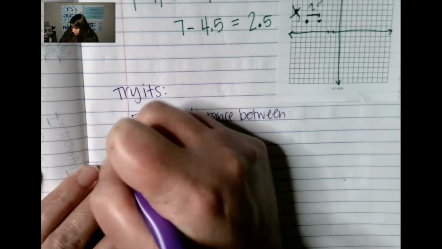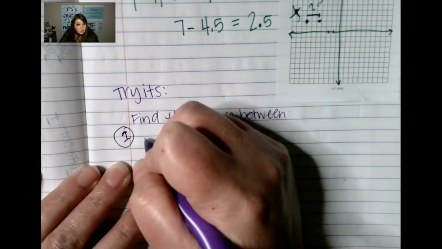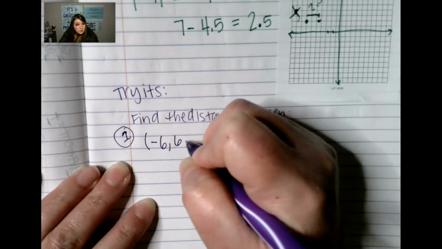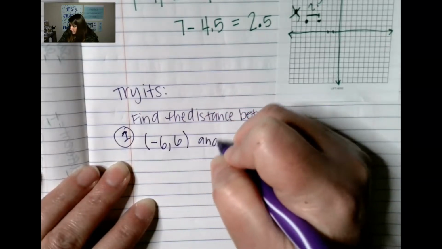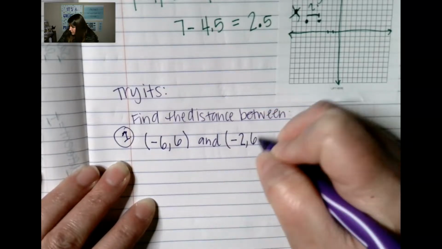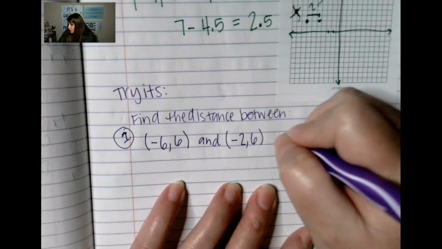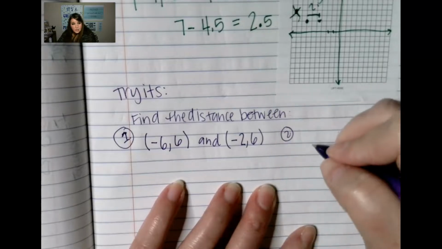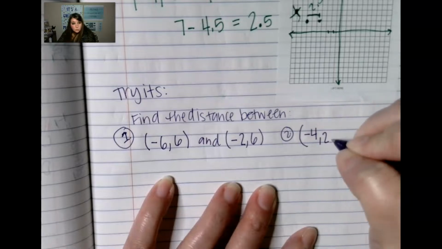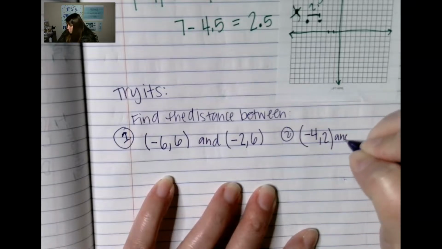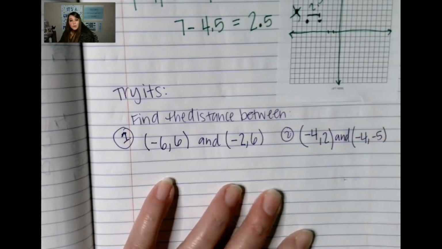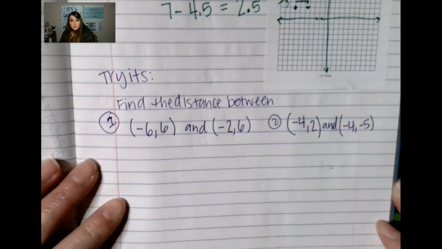Triad number 1 says -6, 6, and -2, 6. And then the distance between on number 2, it says -4, 2, and -4, -5.